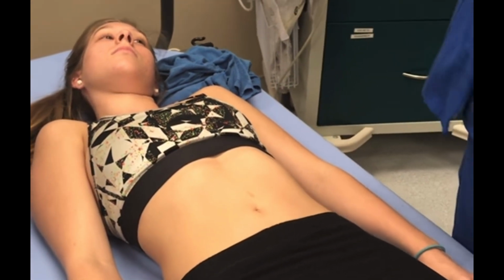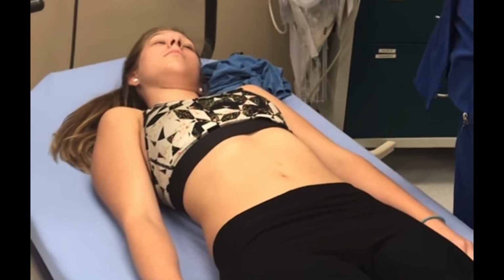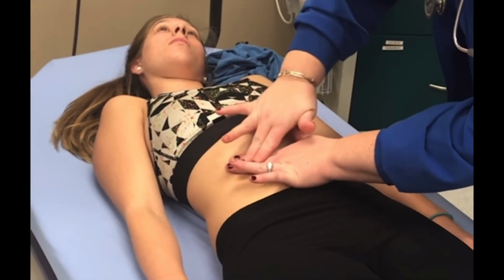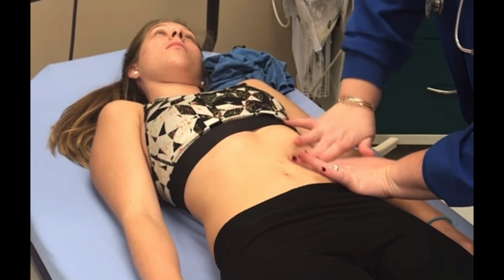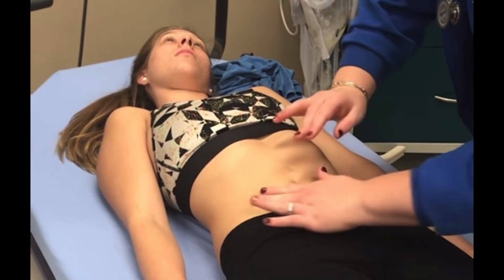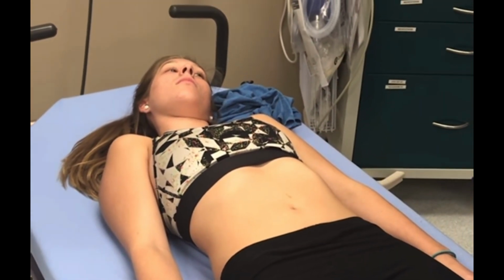Normal active bowel sounds noted in all 4 quadrants. Now I'm going to percuss your abdomen. I'm going to tap on it, okay? Sounds hollow. Alright, sounds hollow in all 4 quadrants.